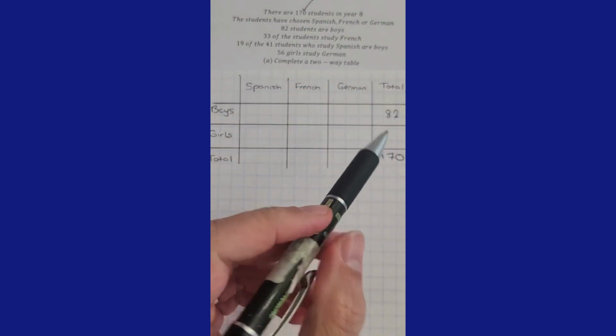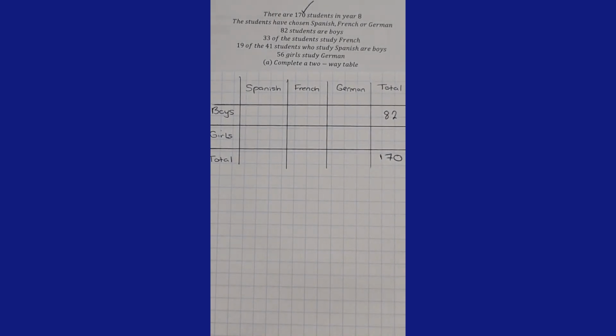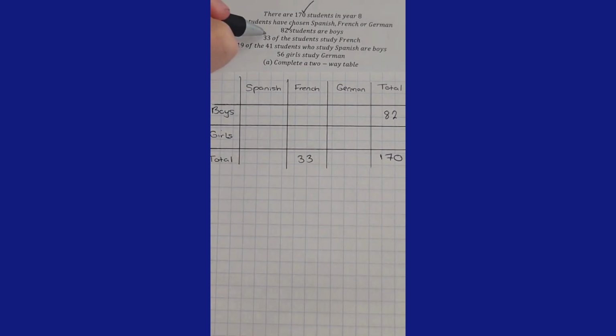Now, my advice here is you almost naturally want to then fill this one in. Don't fill any information in that you're not told in the question. Always do the question first, and then you can work out any missing values. Right, 33 of the students study French. I know in total there are 33 that study French. So I can tick this one off.